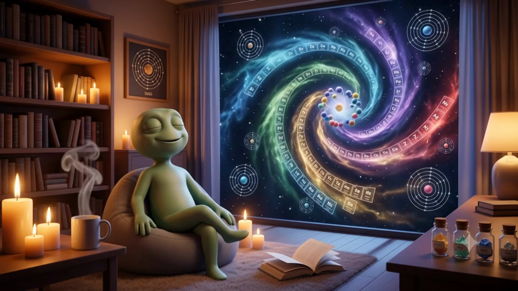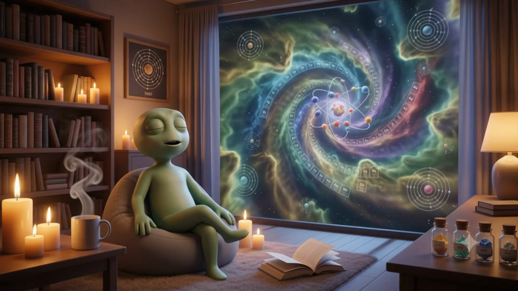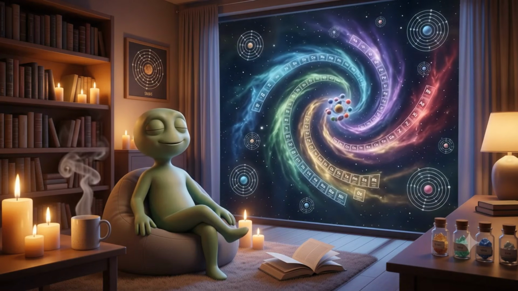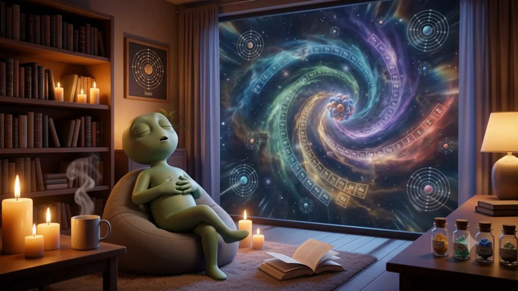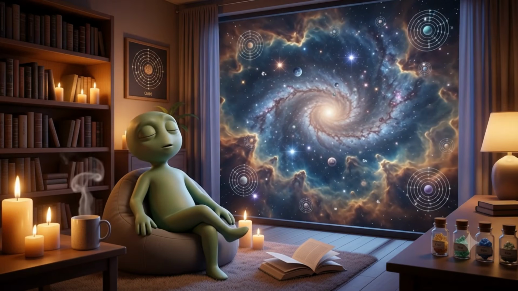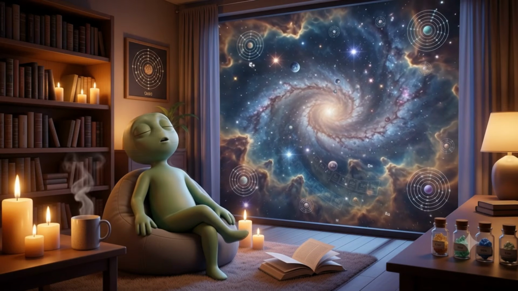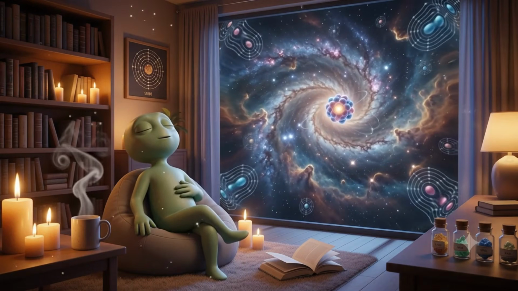That is the scale at which this story operates. Not the scale of a laboratory bench or a textbook page, but the scale of galaxies and supernovae and billions of years of cosmic time. And somehow, all of that vast and violent history fits into a single chart that can be printed on a piece of paper and hung on a classroom wall.